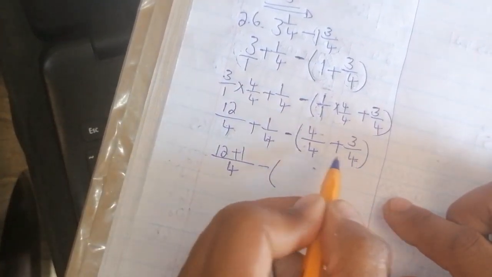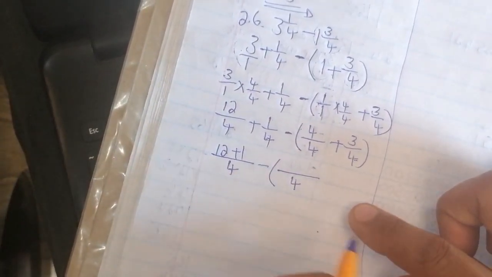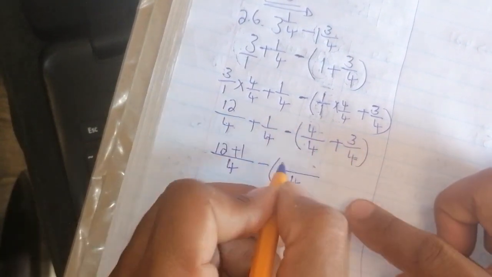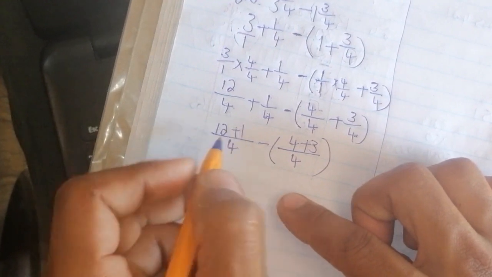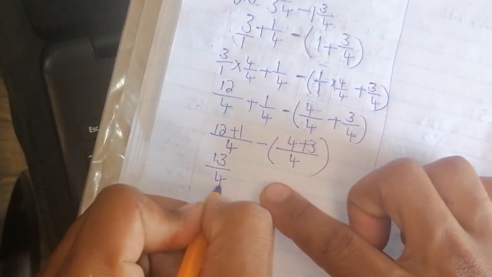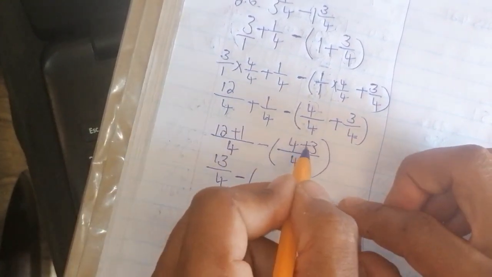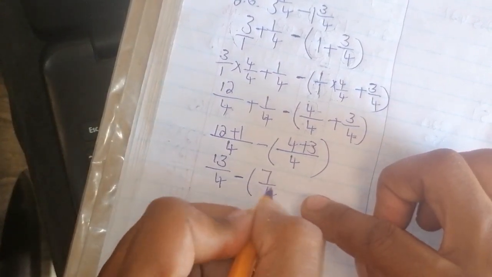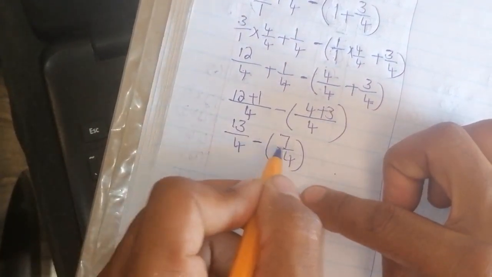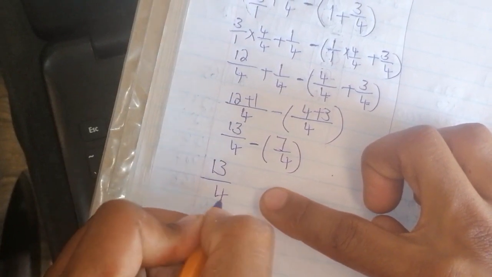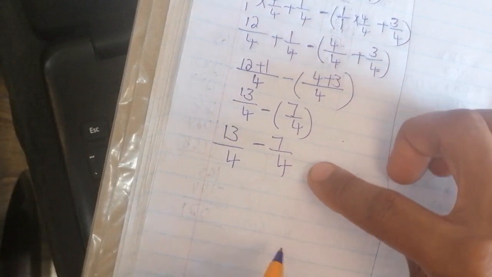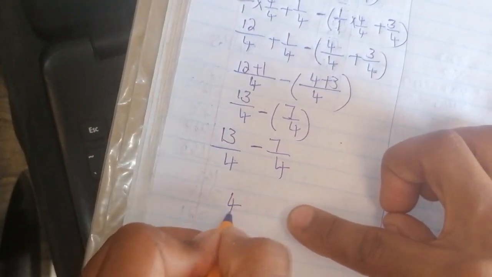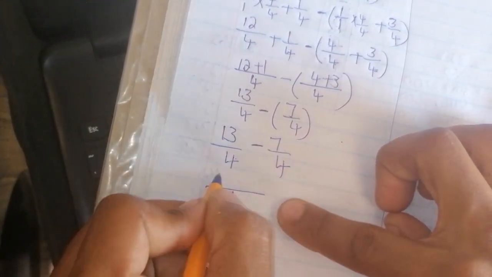Minus, because the denominators are the same, you just write the denominator, and you just say 4 plus 3. Very important. 12 plus 1, 13 over 4, minus 4 plus 3, 7 over 4. Now you can subtract 13 over 4 minus 7 over 4. The denominators are the same. You just say 13 minus 7.